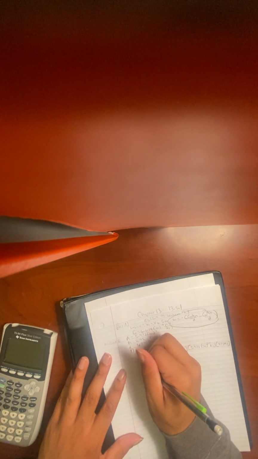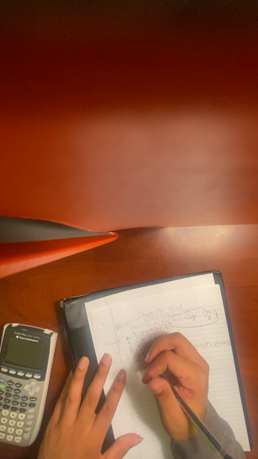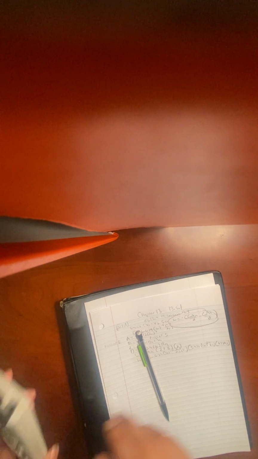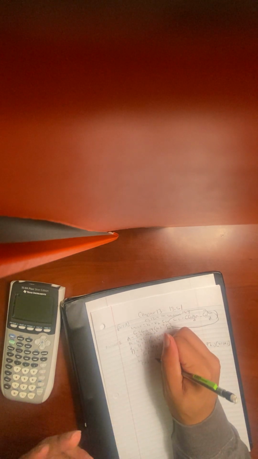And then solving this, we should get 1 over 6,371 times 10 to the negative 11. Okay, and then solving this, we'll get our answer.